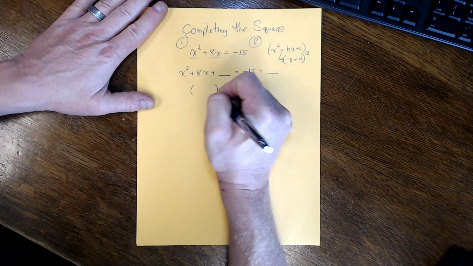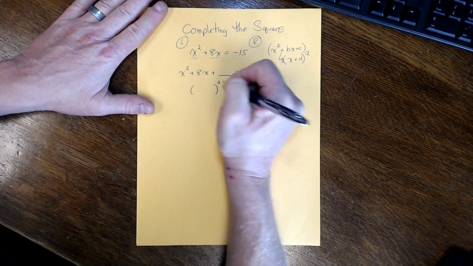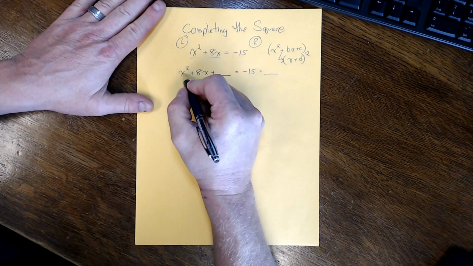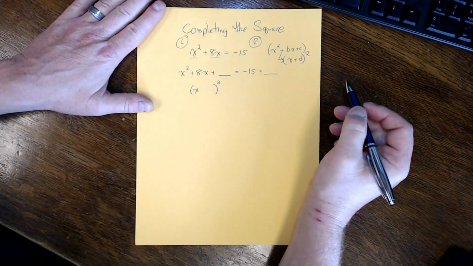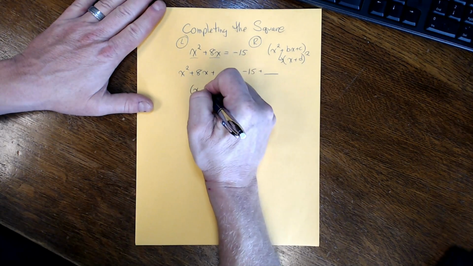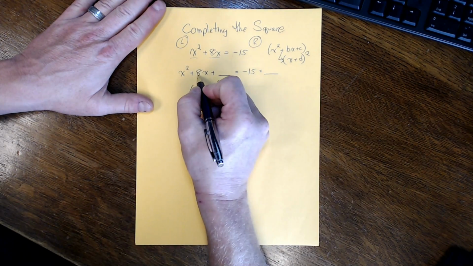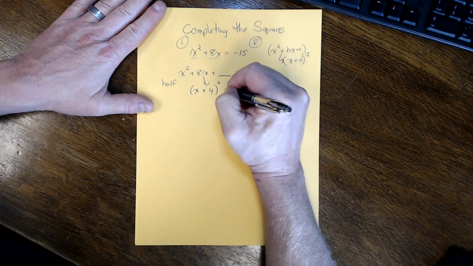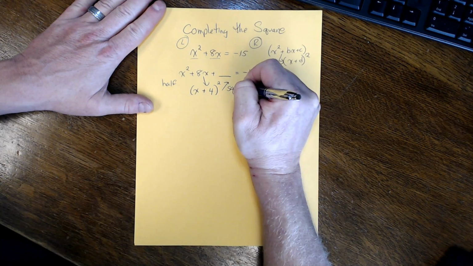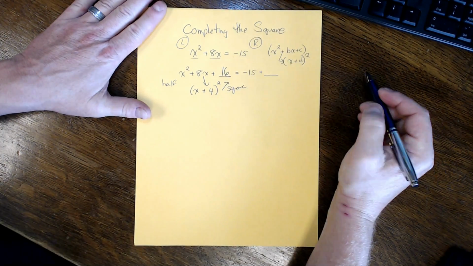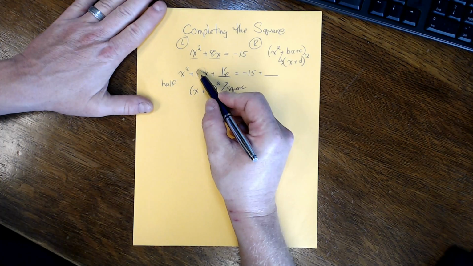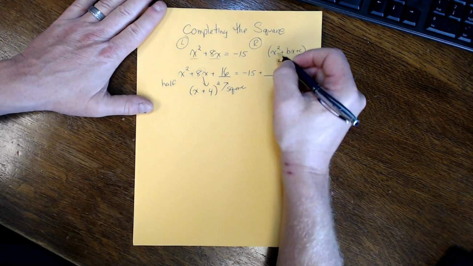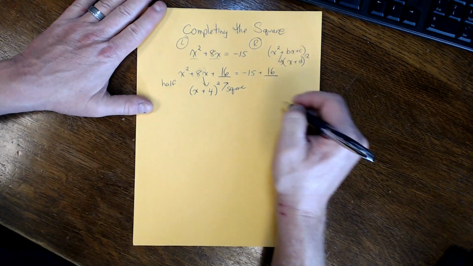Then you write a pair of parentheses, and your square here. You're going to take the square root of this term, which is x squared, and that's going to go here. This sign that you have is going to go right here. And then you take half of 8, which is 4, and then you square it and add 16 to this side. So you take half of this term right here, and then you square that term and put it up here. You write 16 here, and then you write 16 over here.